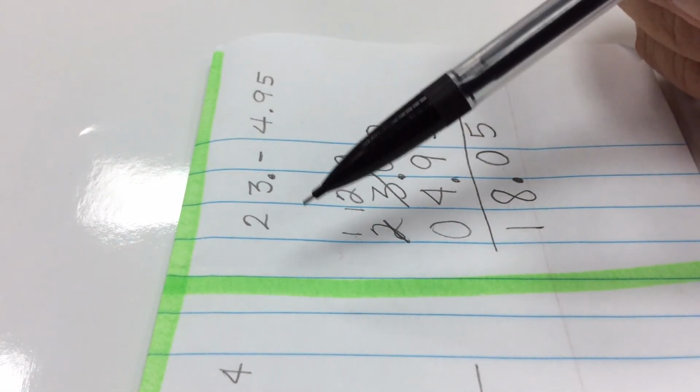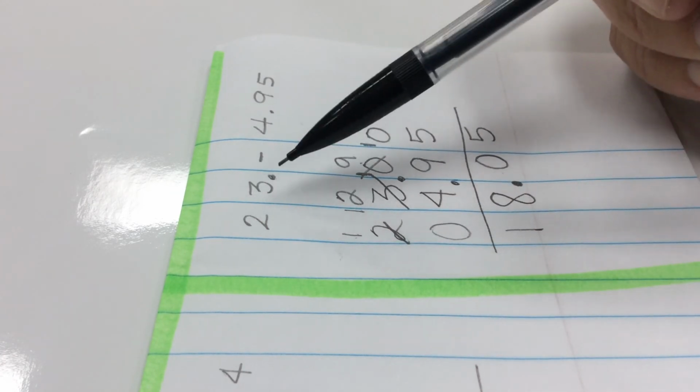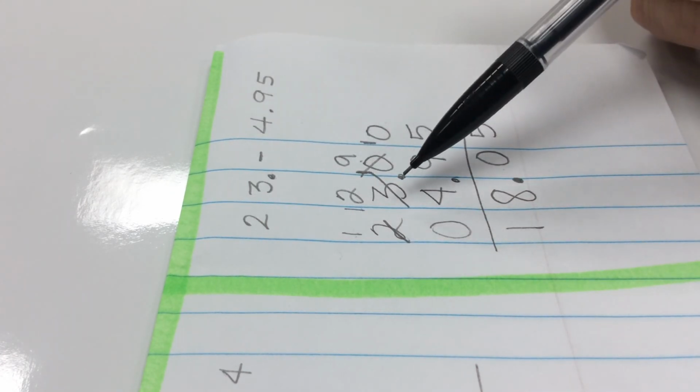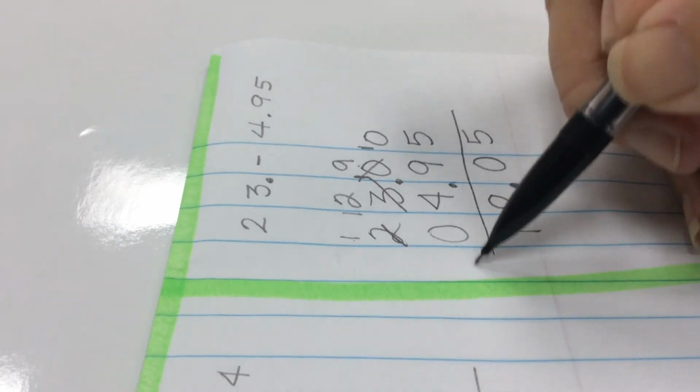So insert your decimal at the end of the number, line up your decimals, and then add or subtract.